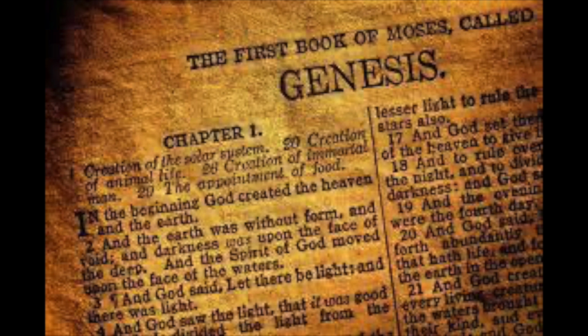So what we want to do here is we're going to go through all these books, and we're just giving a brief little summary of each book.